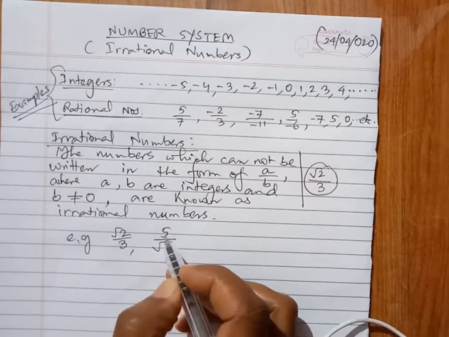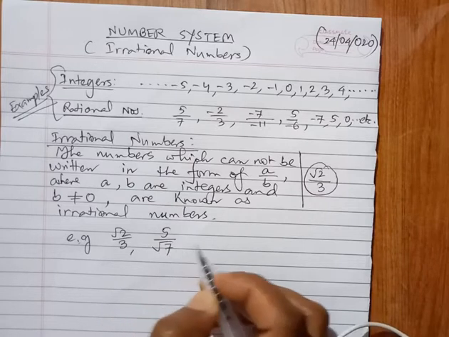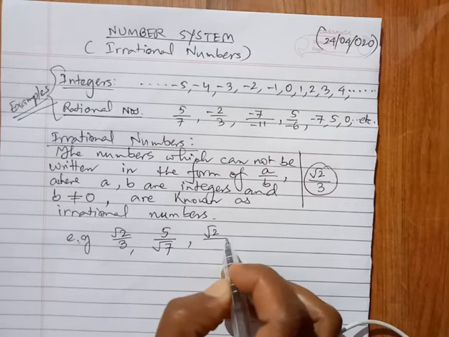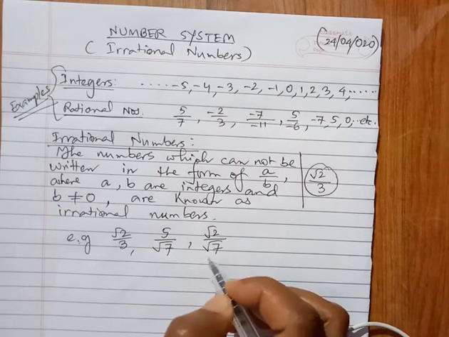Here the numerator is an integer but the denominator is not an integer, so this is not a rational number. Then root 2 by root 7. Here the numerator and denominator both are not integers.